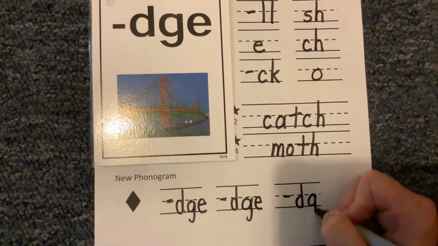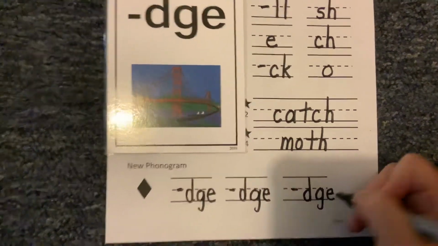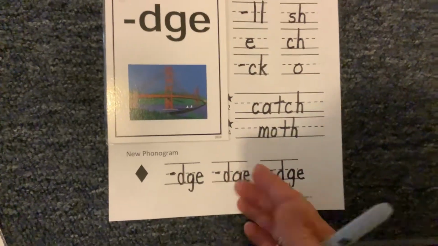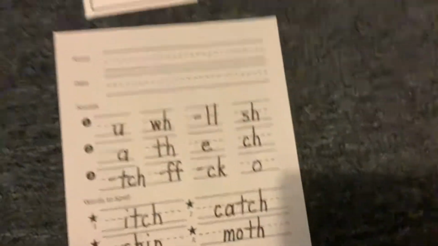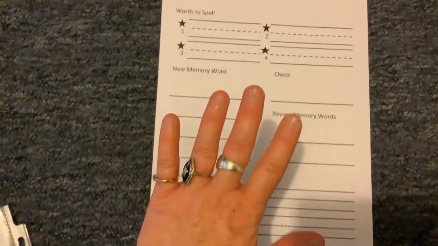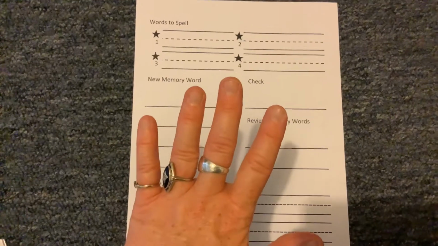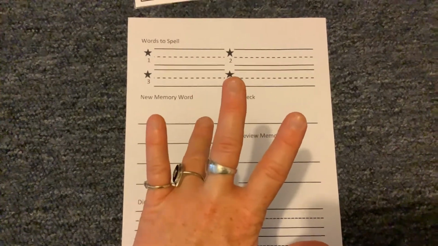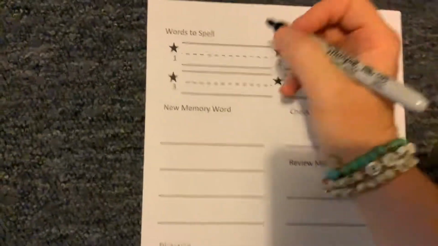DGE says J. I put this little mark there to remind me it comes at the end of a word. J. Let's flip our paper over. We're going to practice some DGE words. We need our tapper hand to help us. Our first word is edge. Ready? Edge. 2 sounds, but 4 letters.